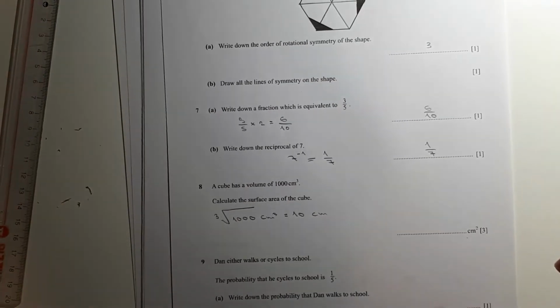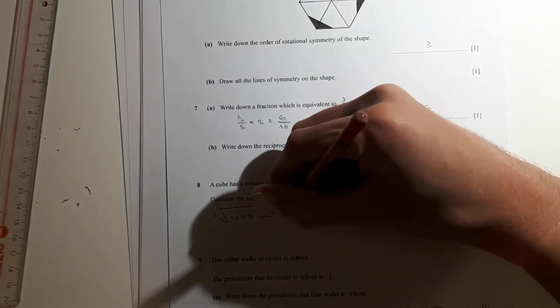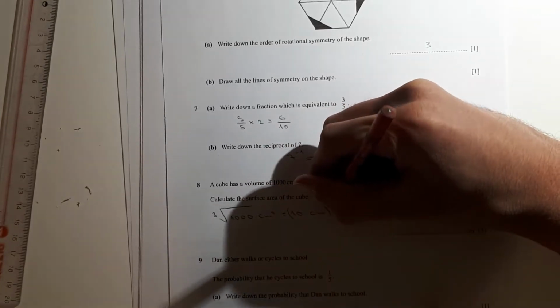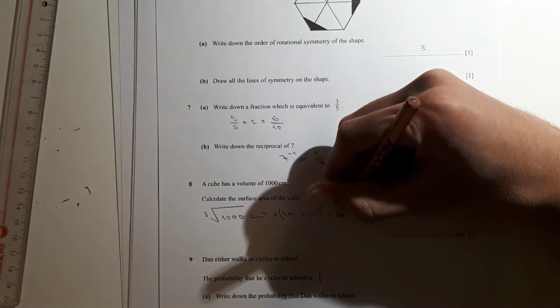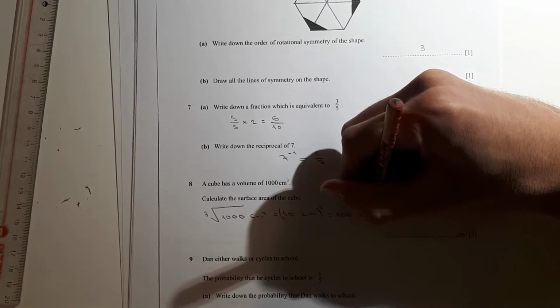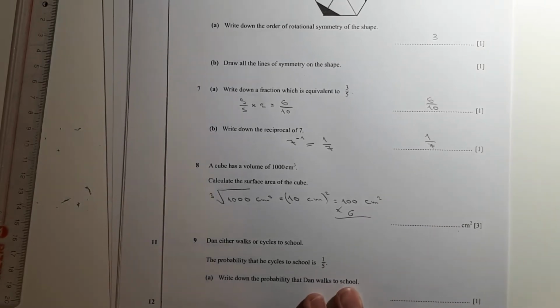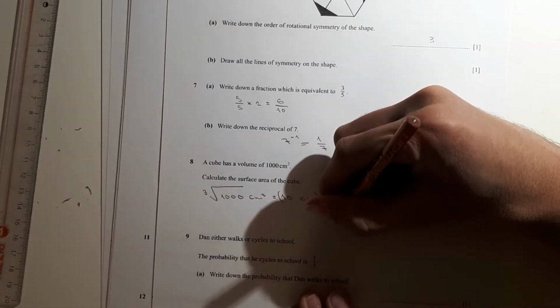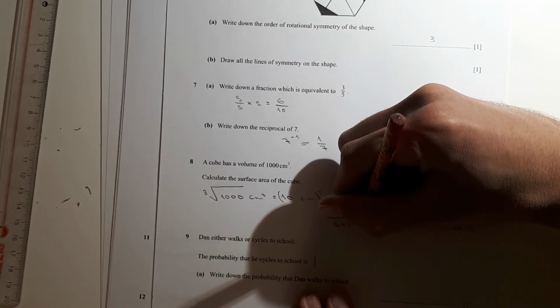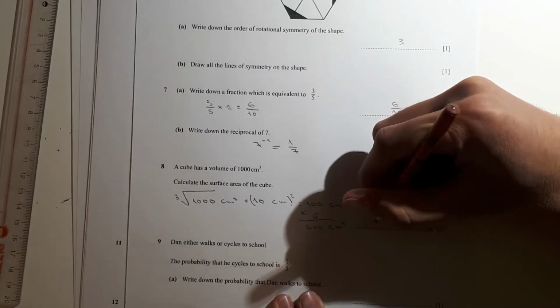And to have the area of a side of the cube, we have to square this. It's going to give us 100 square centimeters, and we have to multiply it by 6, as there are 6 sides in a cube. So it's going to give us 600 square centimeters.